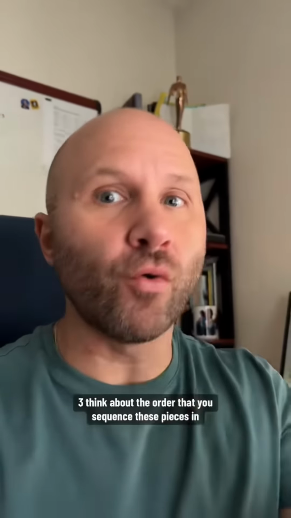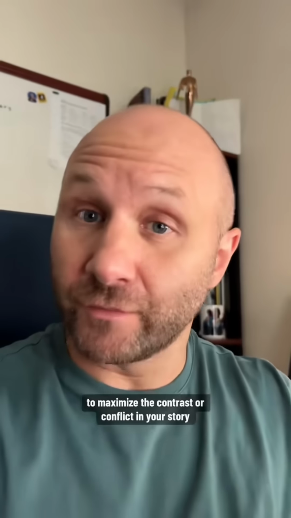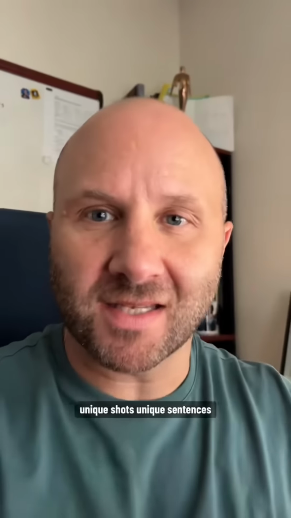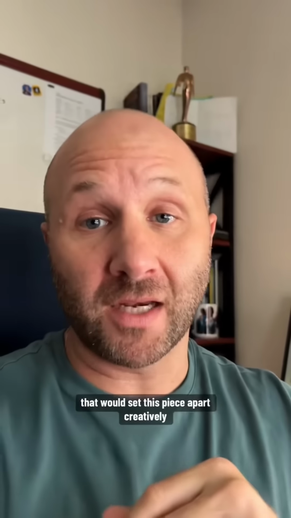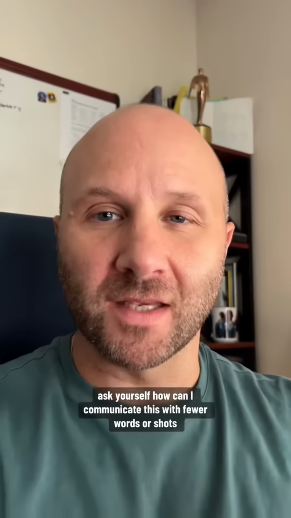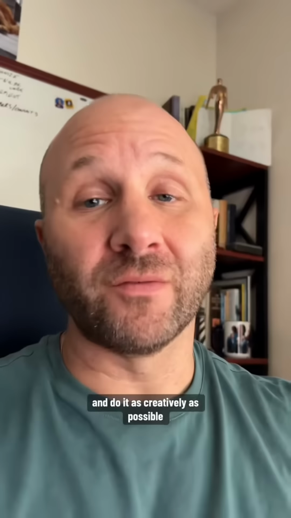3, think about the order that you sequence these pieces in to maximize the contrast or conflict in your story. 4, think about unique angles, unique shots, unique sentences, your own unique voice and tone that you could use that would set this piece apart creatively. And 5, as always, ask yourself, how can I communicate this with fewer words or shots? Decrease the clutter, increase the clarity, and do it as creatively as possible.